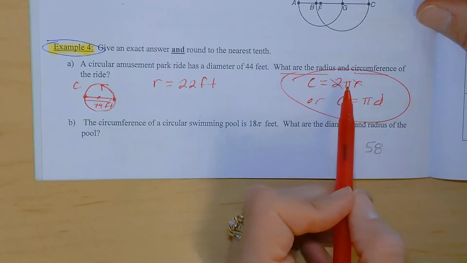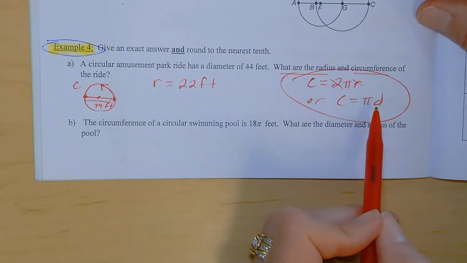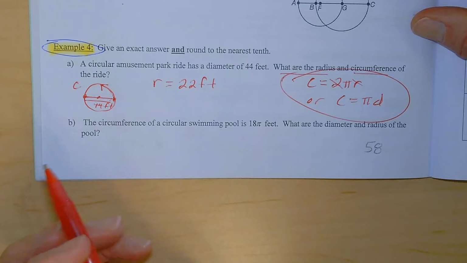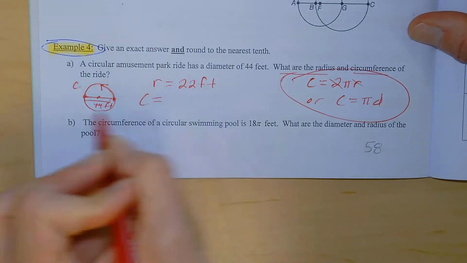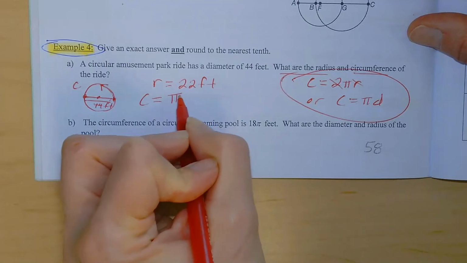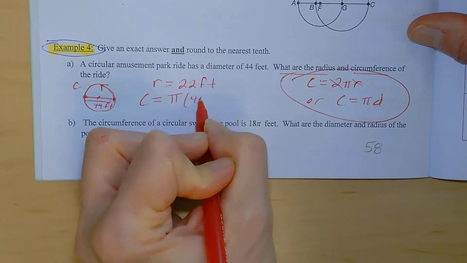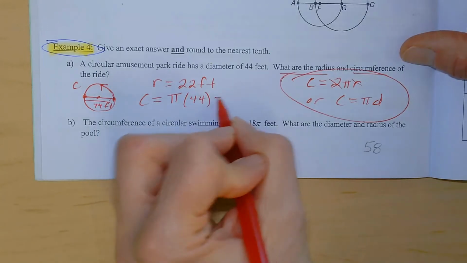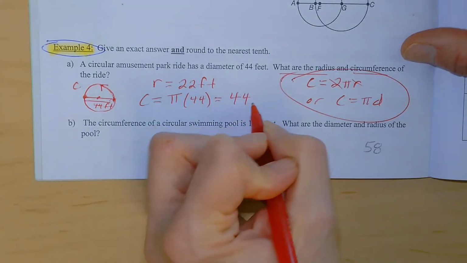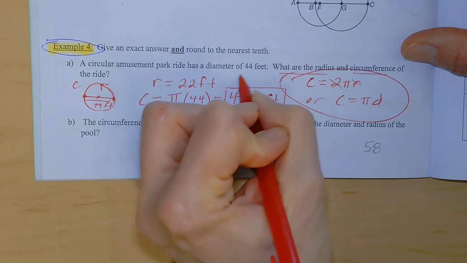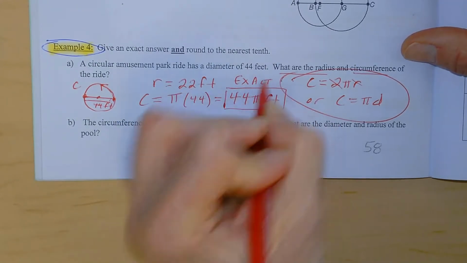This is what you want to use if you're using the radius, and this you can use if you're doing the diameter. So if I want the circumference of the ride, I can either use my diameter or my radius, so I'll just do my diameter. This will be pi times 44. Now, if they ask you for an exact answer, you're going to leave it 44 pi feet. That is called an exact answer.